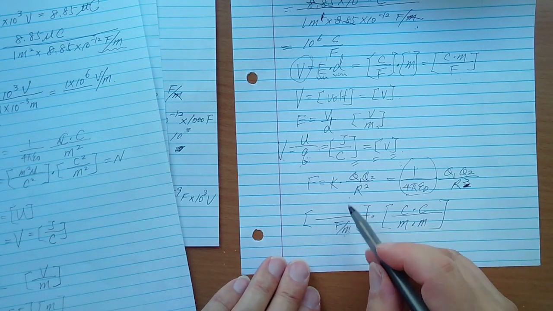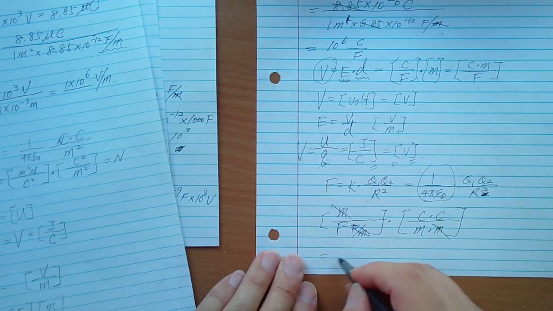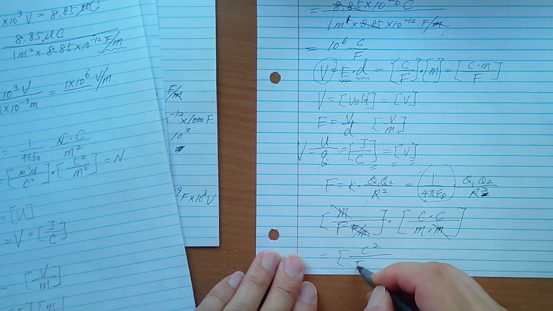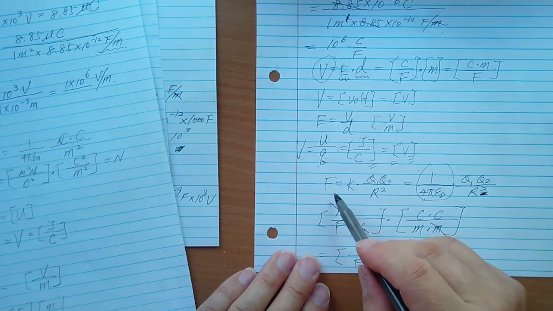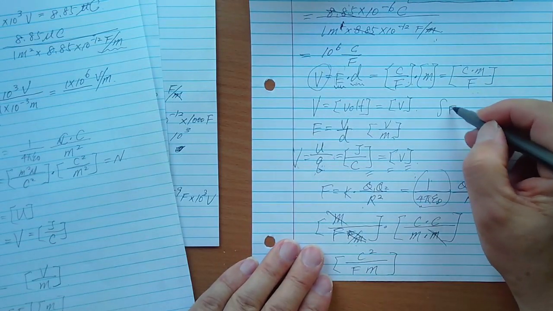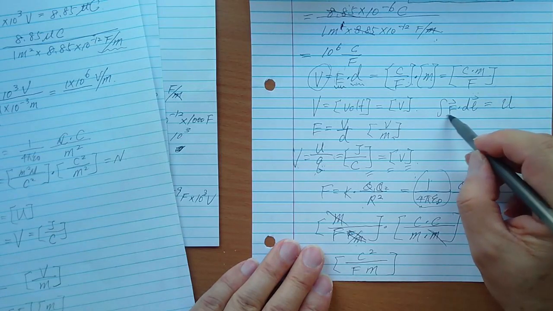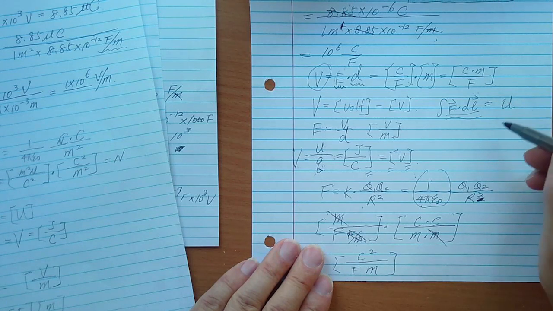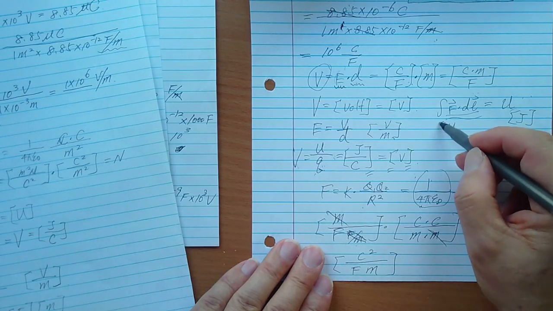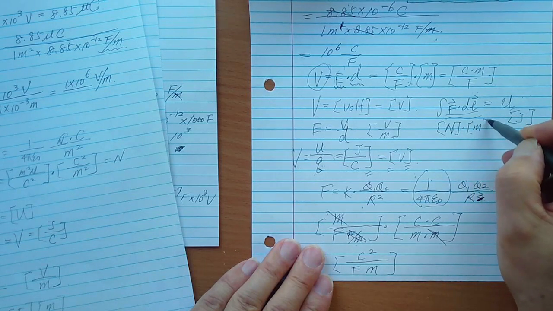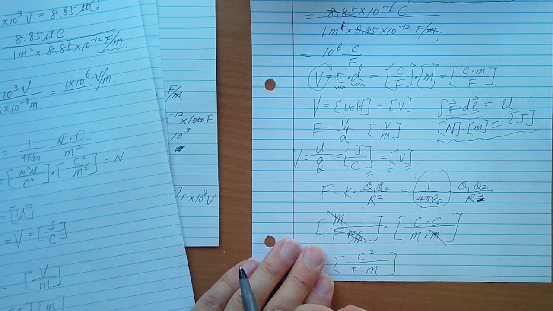When you flip this up, it becomes M over F. One of the M cancels out, so you will get C squared over F M. And then because this is a force F, and we know force dot product with distance gives you the energy, because work is equivalent to energy, this side is joule and this side is Newton times meter.